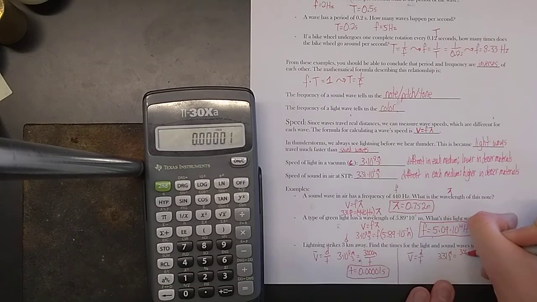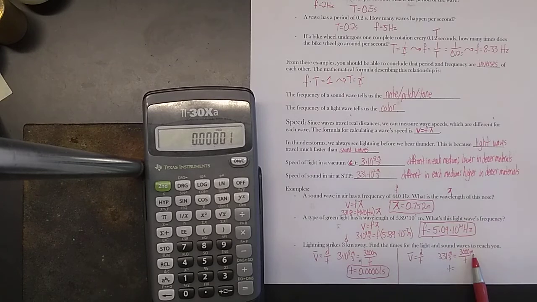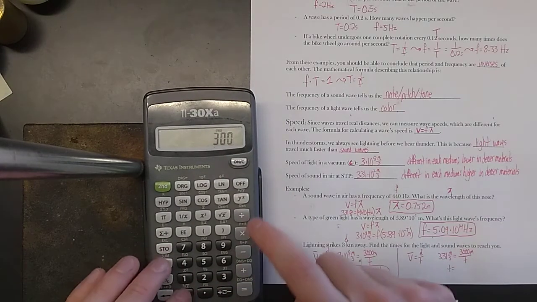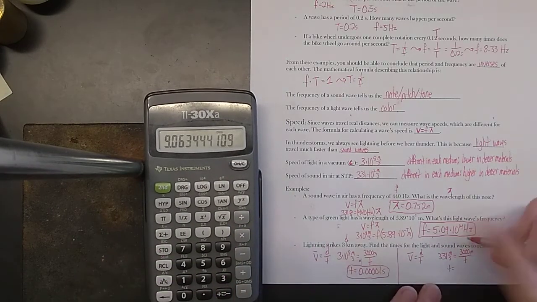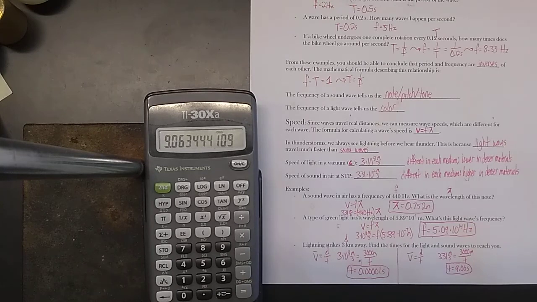It's got to go 3,000 meters. Clearly, this is going to take much more than 1 second. We're going to do the same thing. 3,000 divided by 331. It would actually take the sound about 9 seconds to reach you if lightning struck at Riley's and you're sitting at the high school waiting to hear the sound. Lightning occurs before thunder. The light waves from the lightning reach you almost instantaneously. The sound comes much, much later.